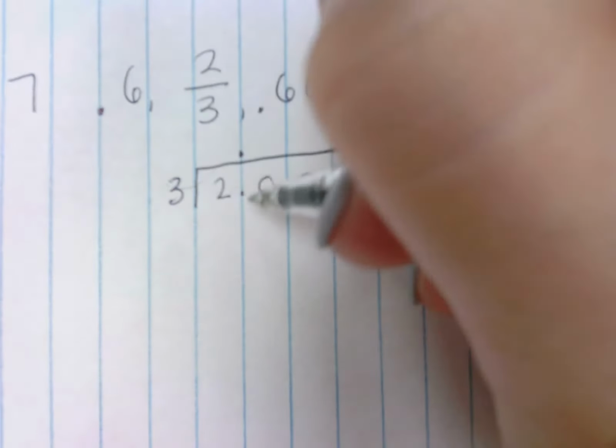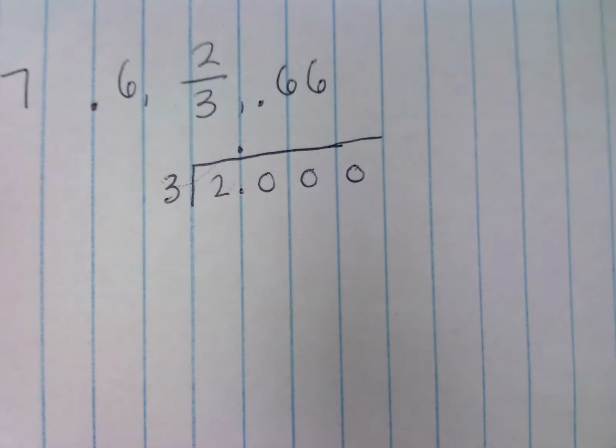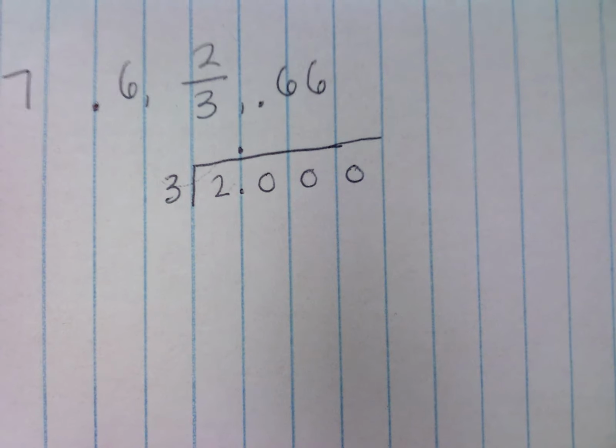How many times can 3 go into 20? Okay, let me think about that. 3 times 3 is 9. Okay, so I know I need to get higher than that. 3 times 4 is 12. Let's try 3 times 6. Ooh, 3 times 6 is 18. So we go up here. 6. So 0.6 already.